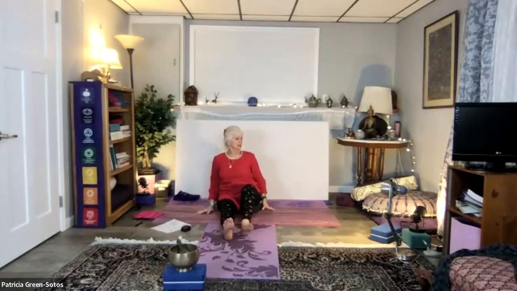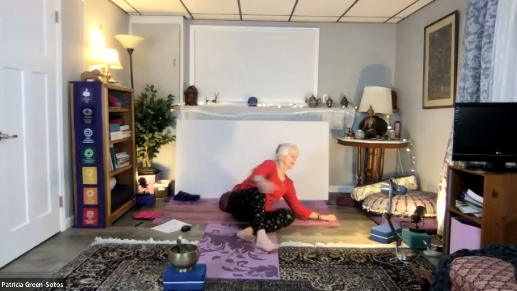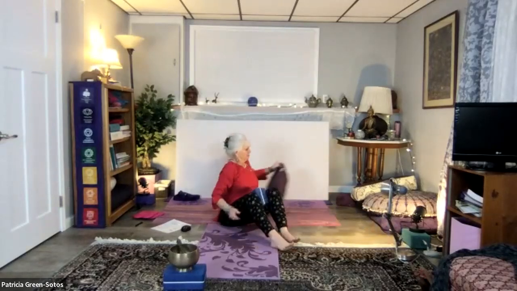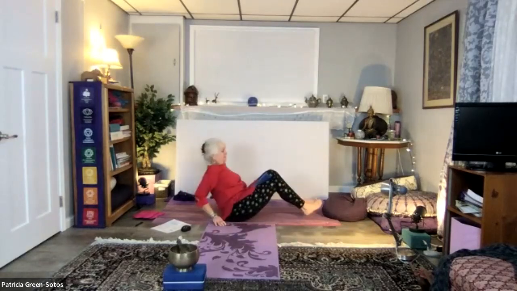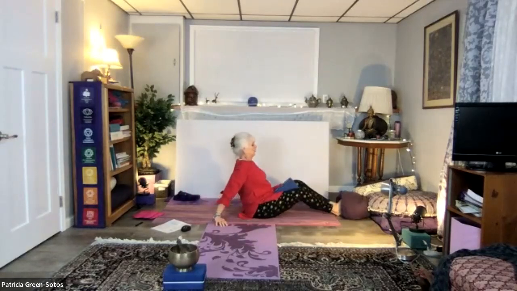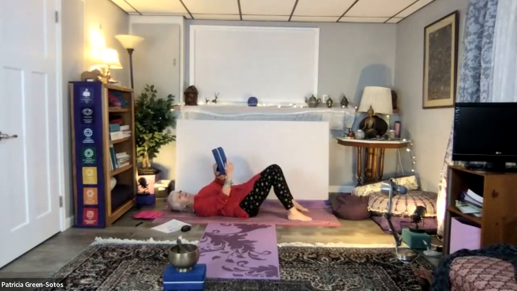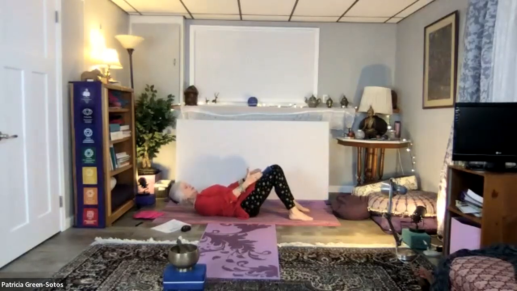So find your block and put the block between your thighs. And you probably don't want it on the widest. You probably want it on the medium or maybe the next size, whatever suits. You want your knees to come out directly from your hips. You're in constructive rest. With every exhale, press in on the block. With the inhale, release. So we've done this many times.